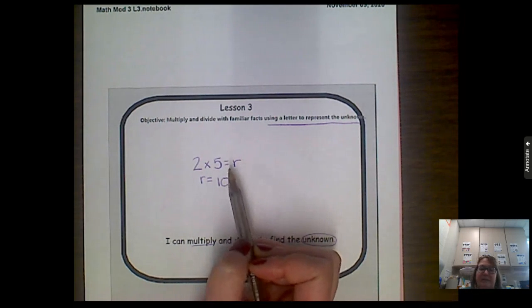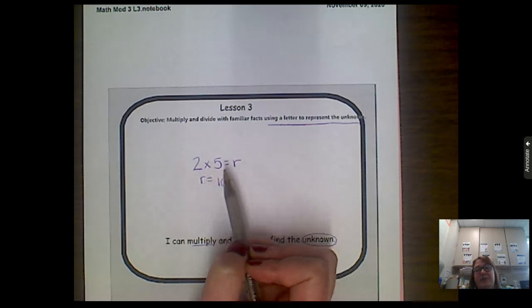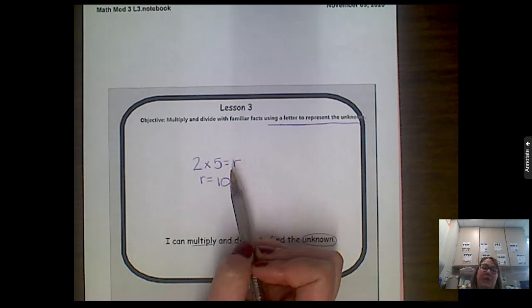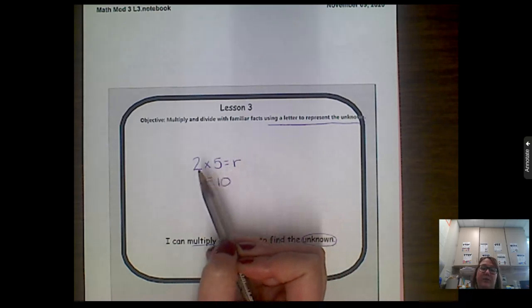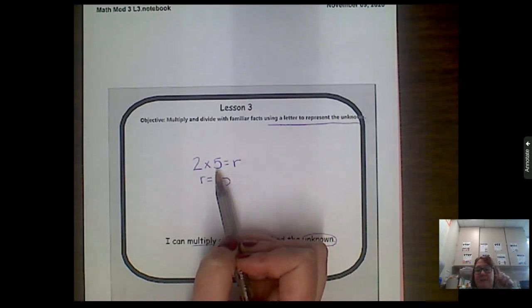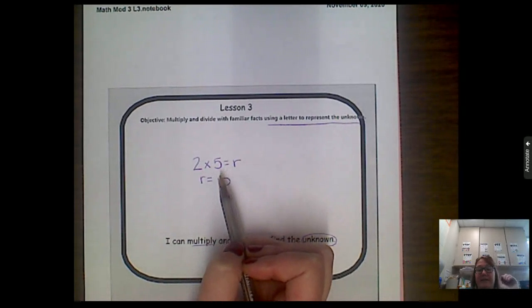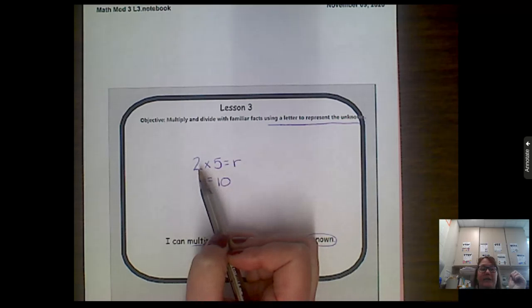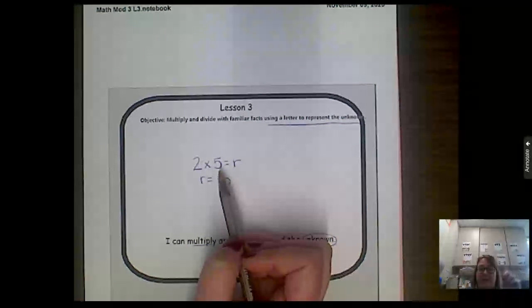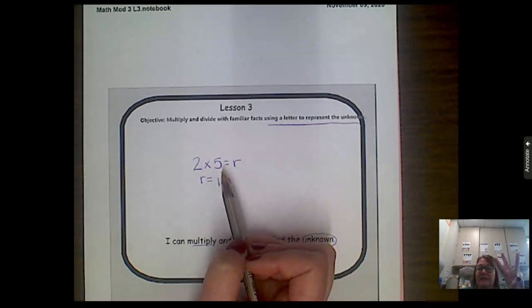I just did a sample here where I said 2 times 5 equals R, and you're solving for R. Whatever way you use to solve it, we know that we multiply by 2. I can double the other number, so I can say 5 plus 5 is 10. Or I can count by 2's 5 times. Will you do that with me real quick to warm up our math brains? Ready? 2, 4, 6, 8, 10. So we know our answer is 10.